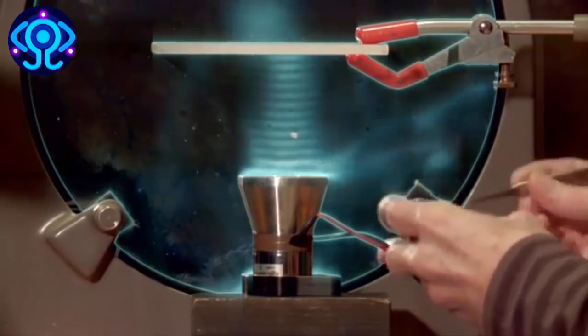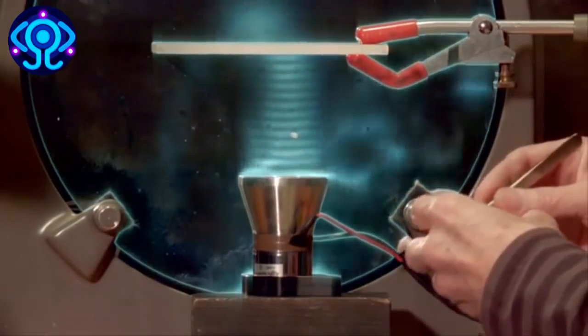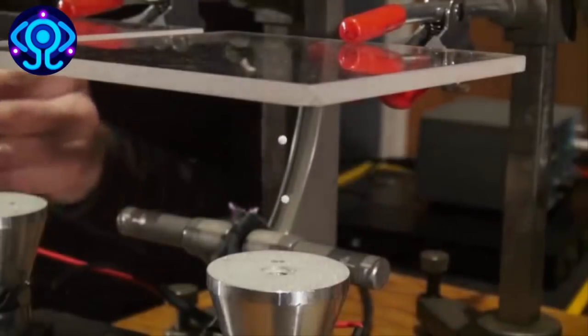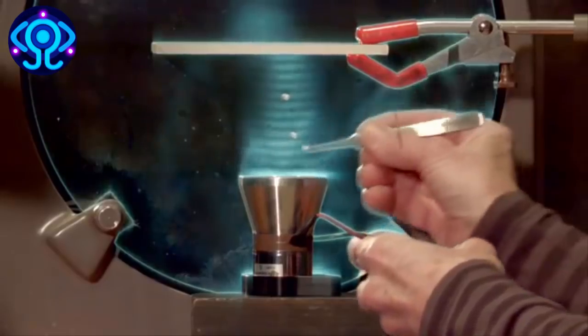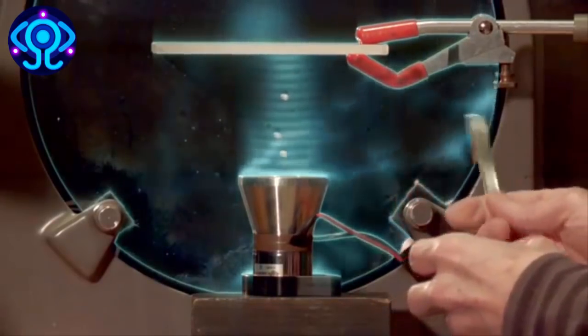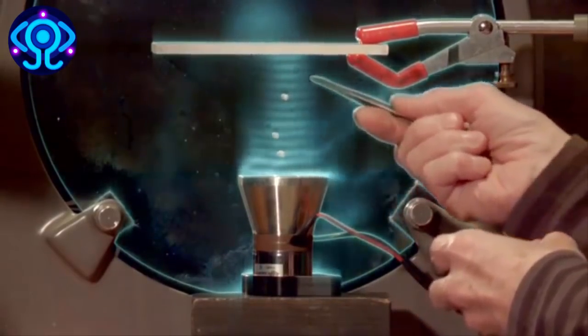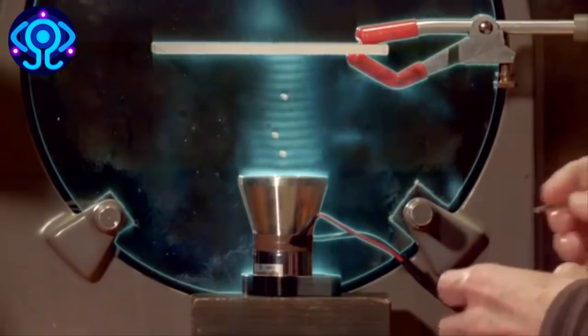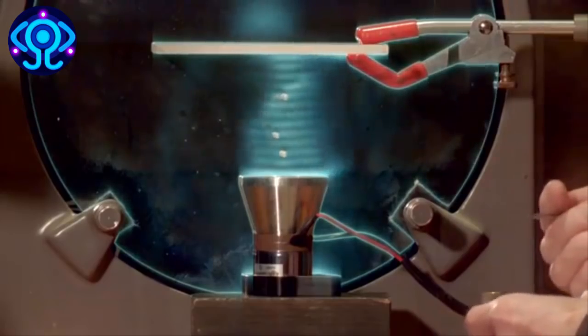And you can see the little ball settles down where there's a bright band, and that is the high pressure area. And I know it's high pressure because you see there's a white band right next to the reflector, which is where the highest pressure will be.